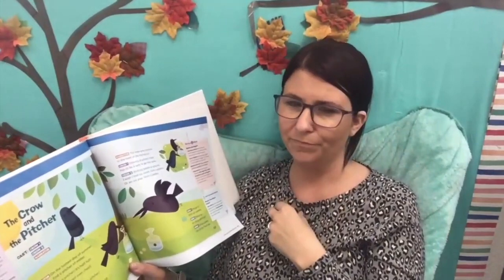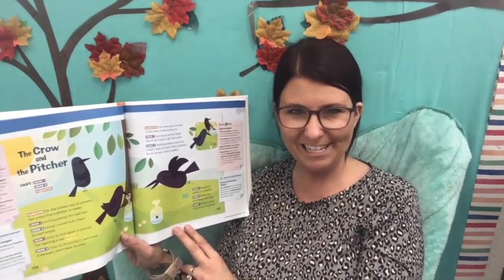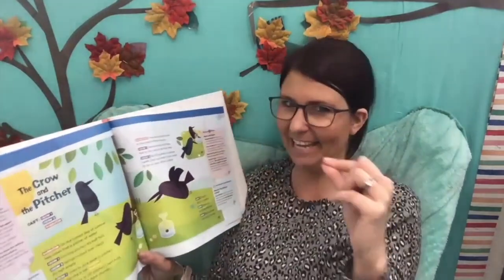What does he do? He picks up the pebble. How do you think he picked up the pebble? What do you think? With his feet? With his wings? No, he picked it up with his beak, right? Because that's got to be the way he does it.